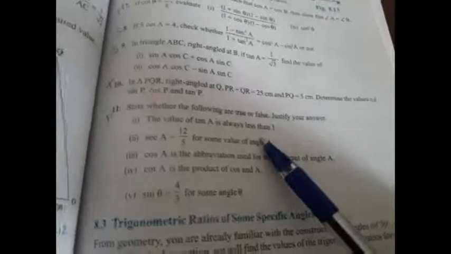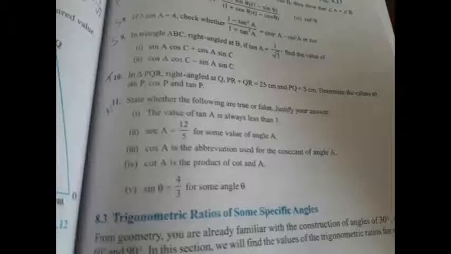So hope you will complete this problem. The last question is just true or false. Let us discuss the true or false questions. The value of tan A is always less than 1. No, it is not necessary that the value of tan A should always be less than 1. It depends on the ratio we are going to obtain.